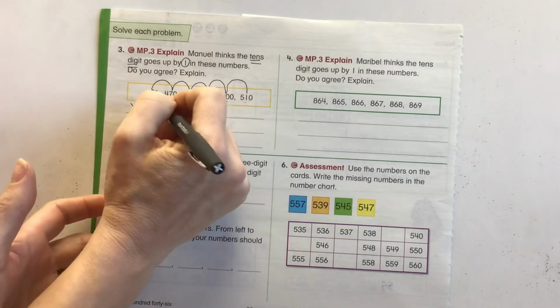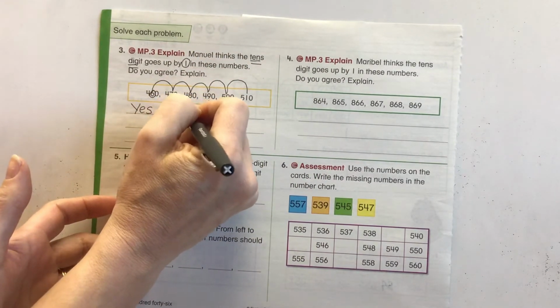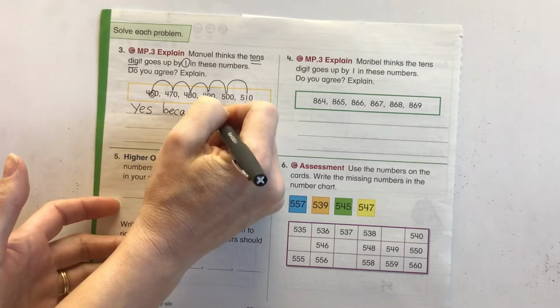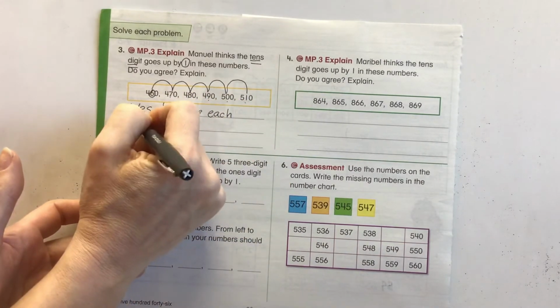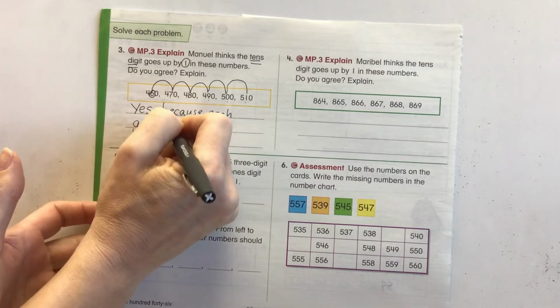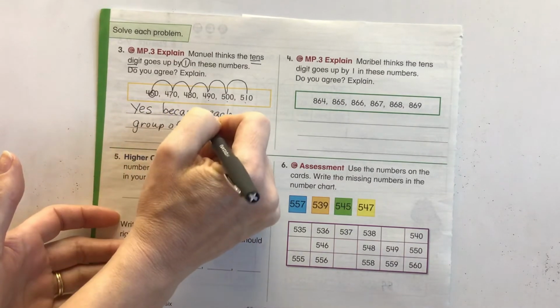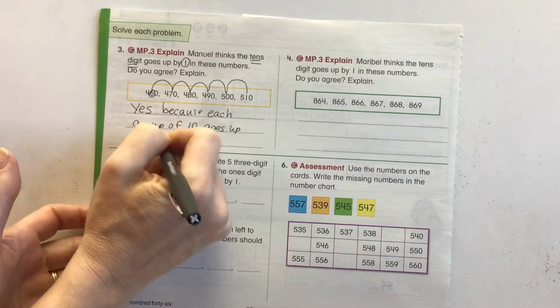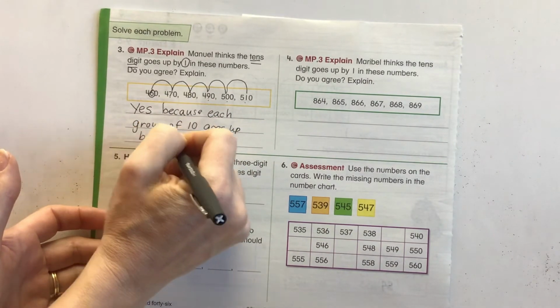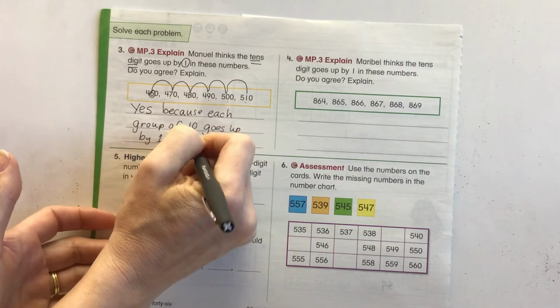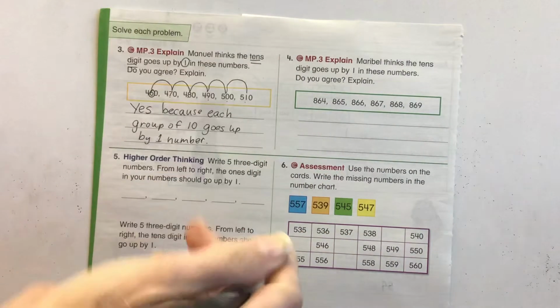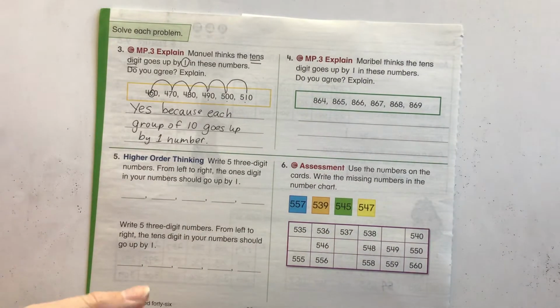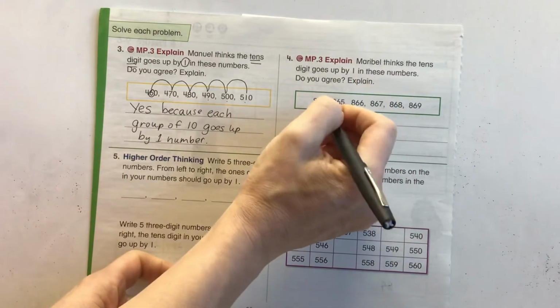So yes, I would say because each group of 10 goes up by 1 number. Okay. Number 4, Maribel thinks the tens digit goes up by 1 in these numbers. Do you agree? So let's take a look at our tens digits here.